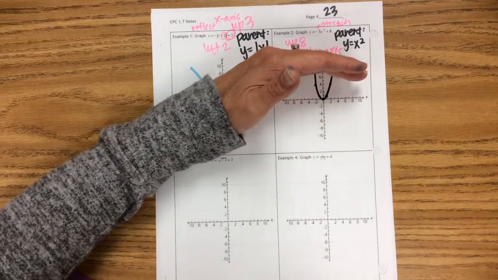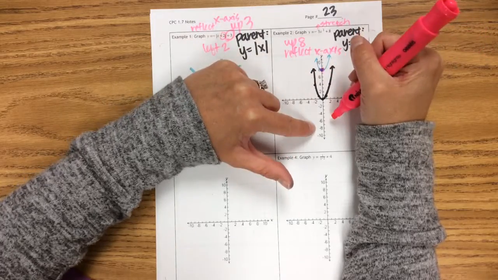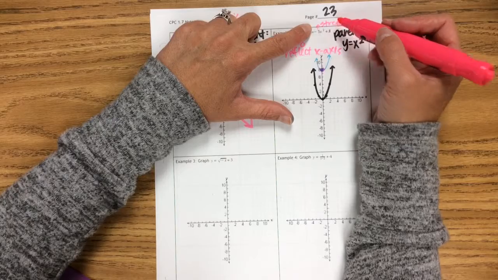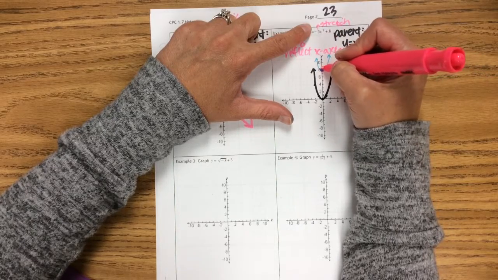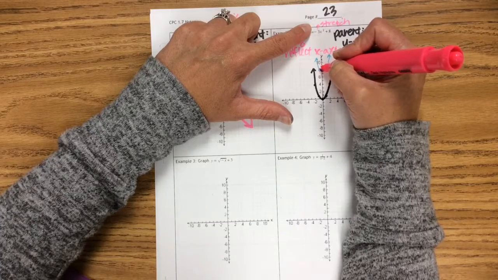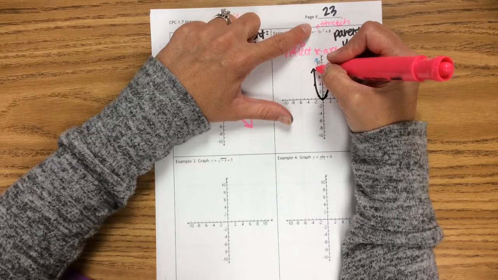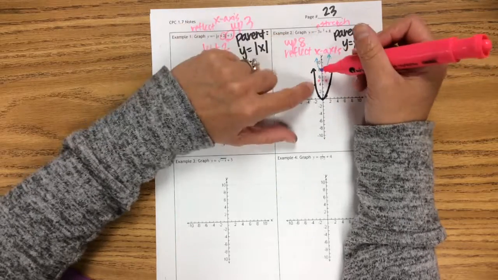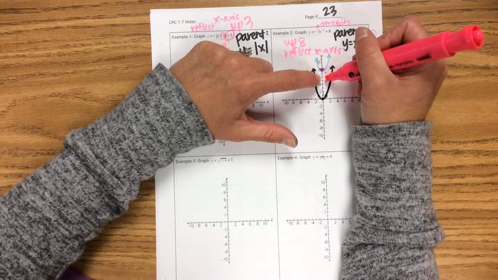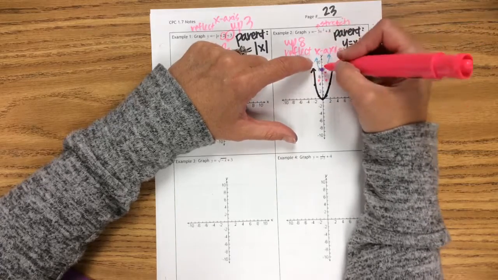also got moved up 8. So I'm going to be starting here, and I have to face down, and my stretch is with a vertical stretch of a factor of 3, which means instead of over 1, down 1, which would be a typical parabola, I'm going to go over 1, down 3. Back 1, down 3. That just means my vertical distance between this line and where my dots are used to be 1, and now it's 3.